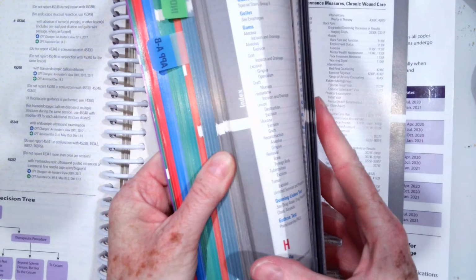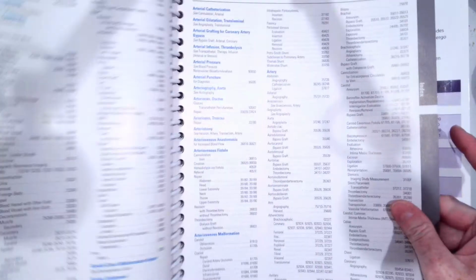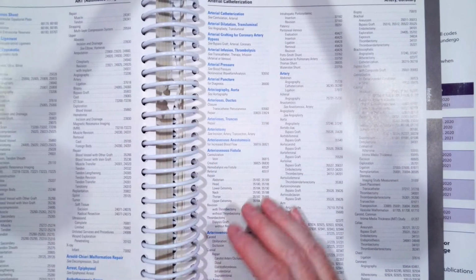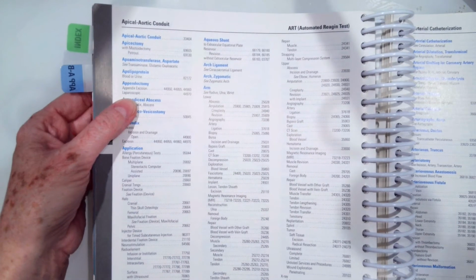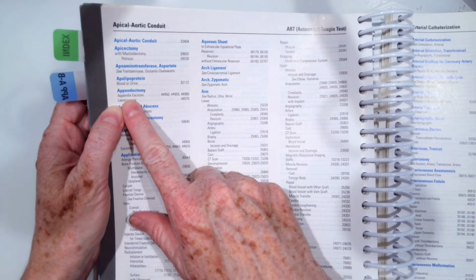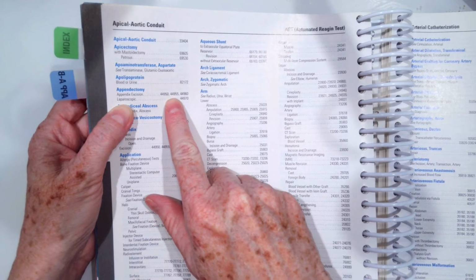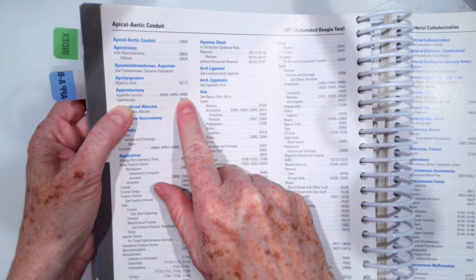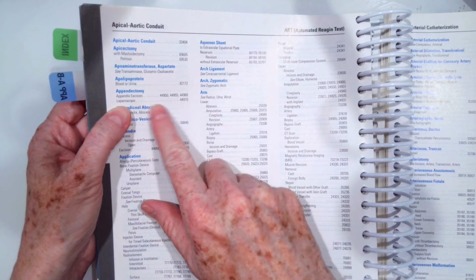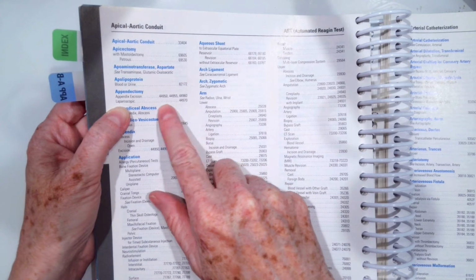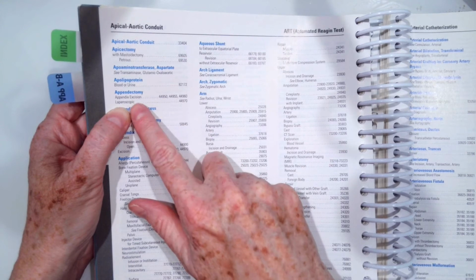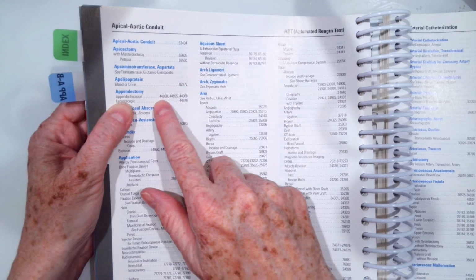So again, we're going to go to our index. We're going to go to A. We're going to go to APP for appendectomy. And we have two choices, appendix excision, and it gives us three codes, 44950, 44955, or 44960, or laparoscopic, 44970, where ours, I said, was open. So we know we're not picking laparoscopic. We're going to pick one of these three.